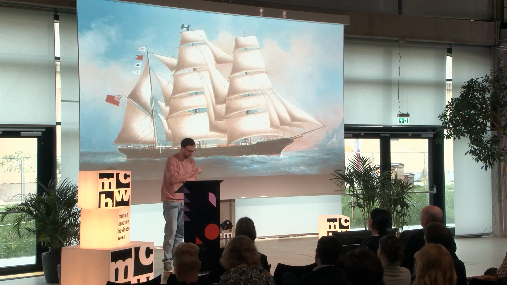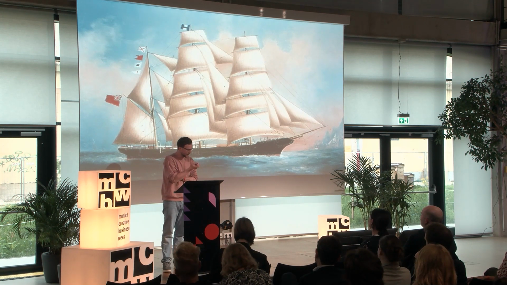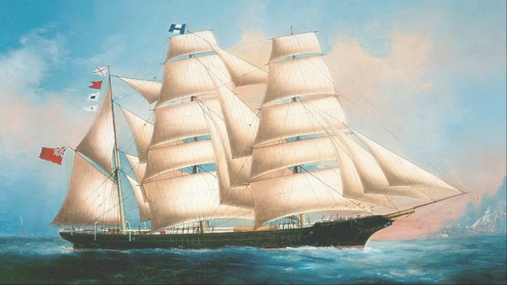The sailing ship effect basically means the introduction of a new technology accelerates developments in the old technology. And this was first intensively studied with sailing ships, hence the name sailing ship effect. In the 50 years after the introduction of the steamship, sailing ships made more improvements, more innovations than they did in the 300 years prior.